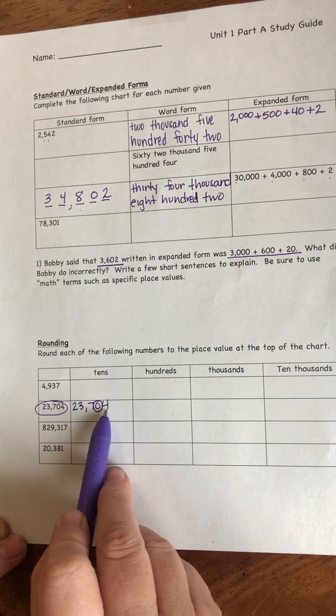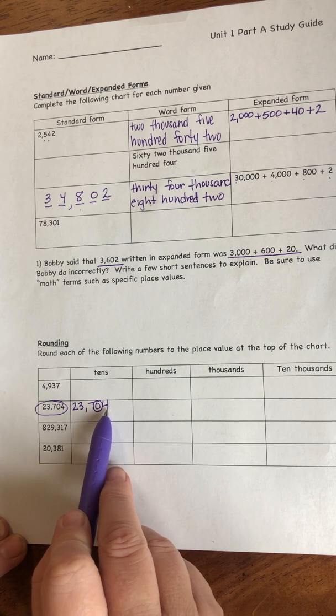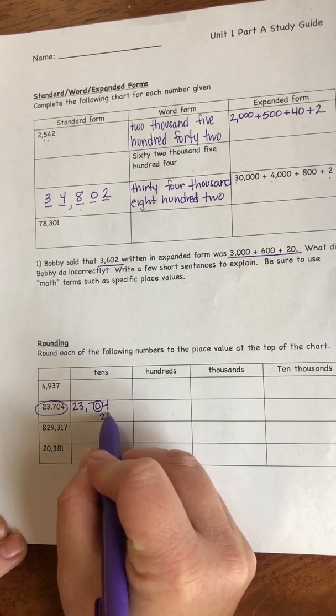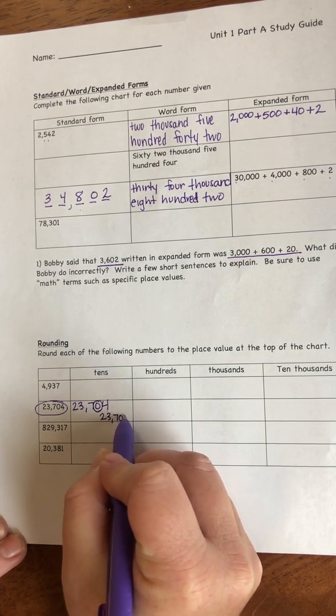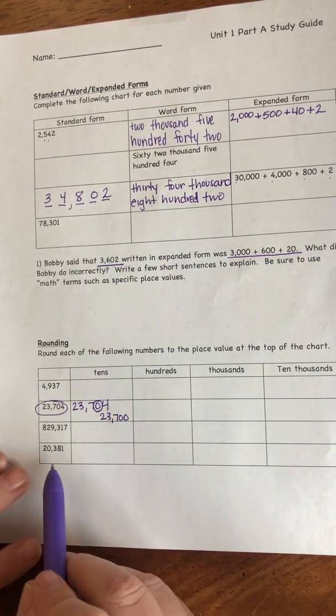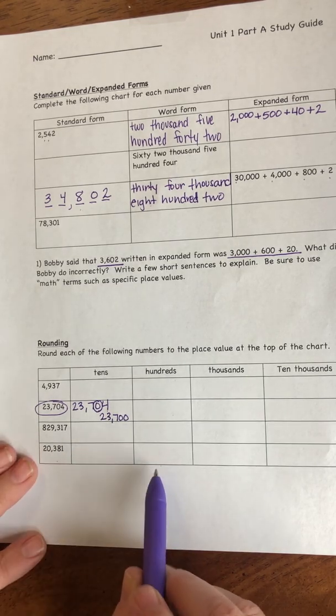I'm going to look next door. 5 or more, you let it soar. 4 or less, let it rest. So this 4 tells me to leave the 0 alone. So this one would be 23,700. Okay, let's take this number down here on the bottom and round it to the nearest hundred.